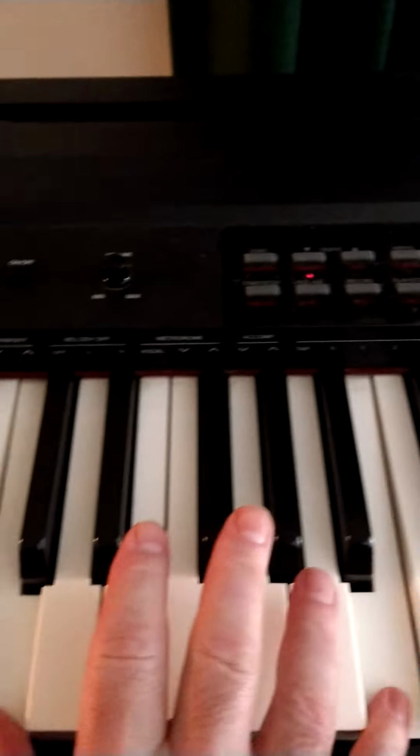What would be a D major 7? 1, 3, 5, 7, which is D is 1, F sharp is 3, A is 5, and C sharp is 7. Now for us to play the 9, remember we're going to start on the 3rd: 3, 5, 7, 9, which in the key of D would be F sharp, A, C sharp, E.